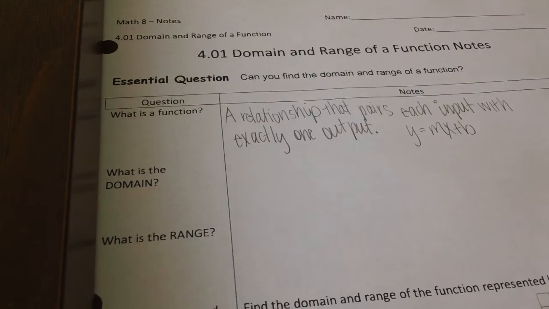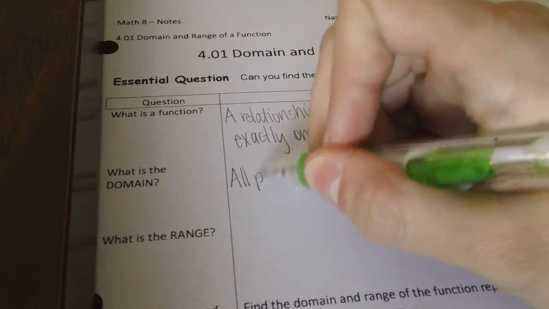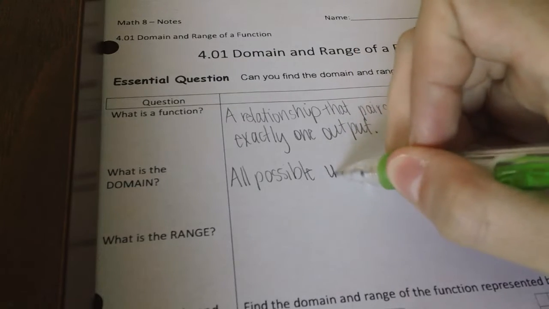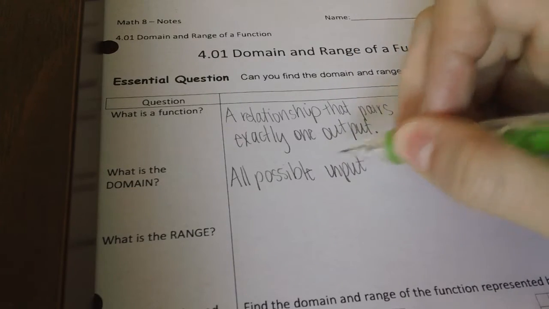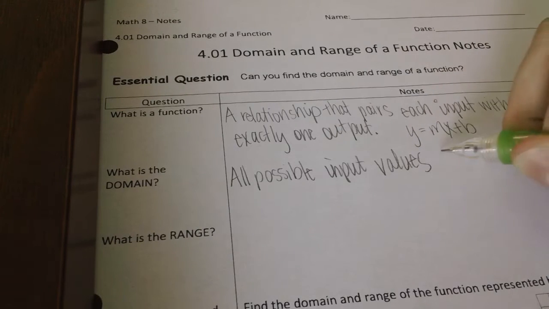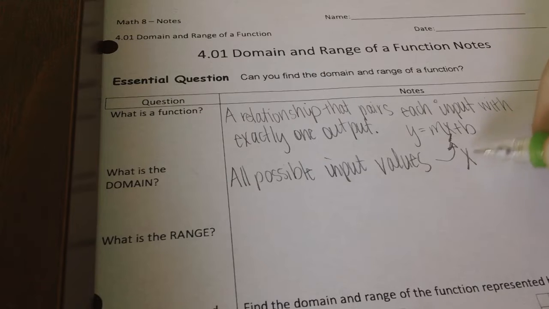The domain is all possible input values, which, as I just described, are all of the possible x values.